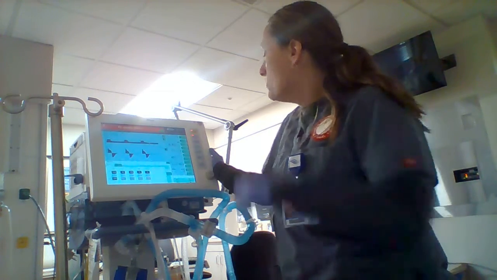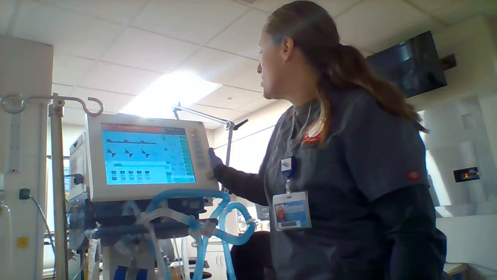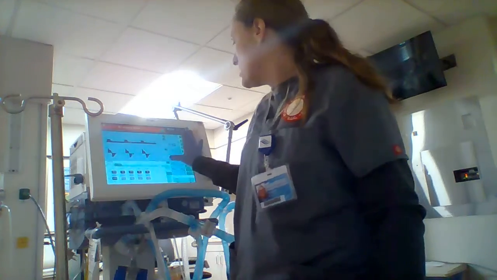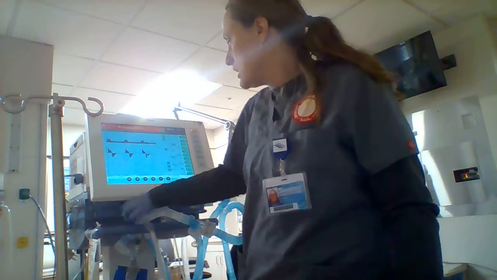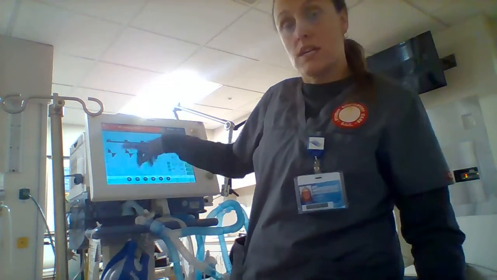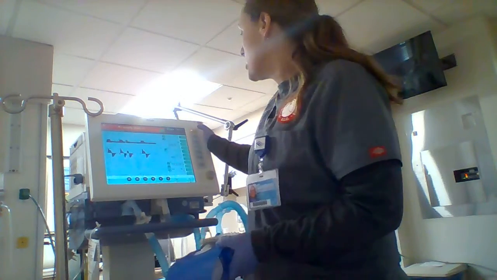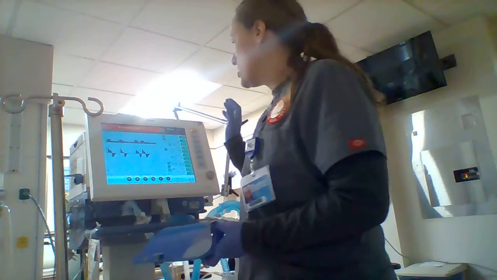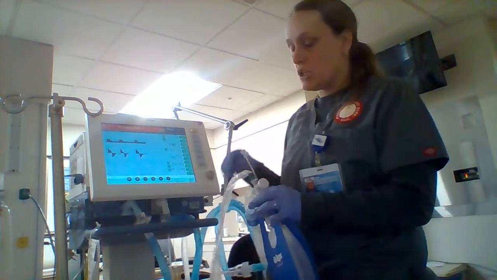Liters per minute. My minute ventilation is almost 6. My peak inspiratory pressure is 21. That's not bad. Perfect. So pressure's a little high. I think at some point we're going to cover what these little squiggly things mean down here. They've tried to explain it to me here, and I have no idea what it means. Apparently, bird beaks are bad. That's all I know.